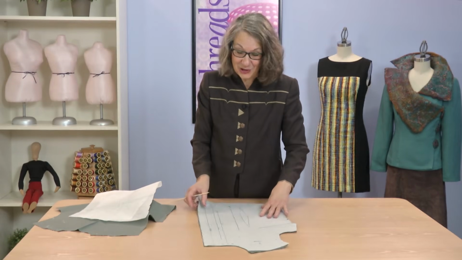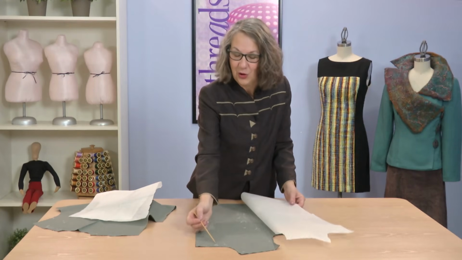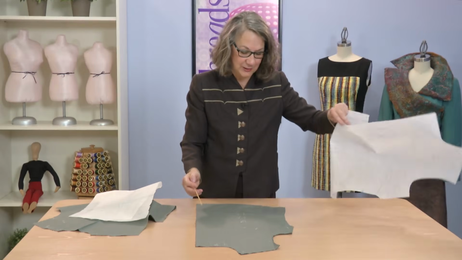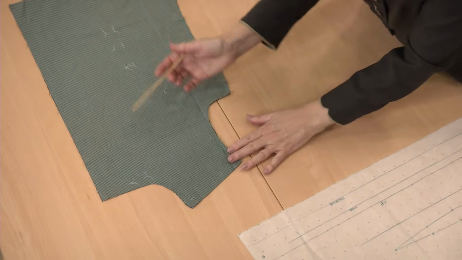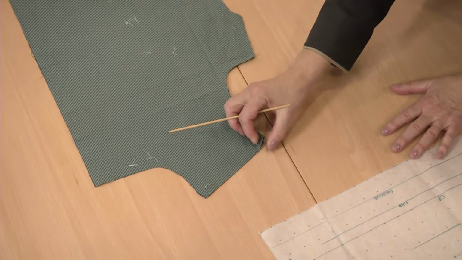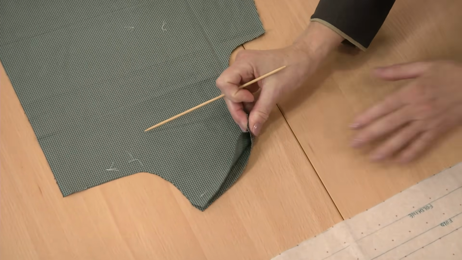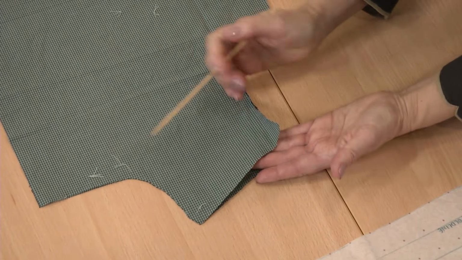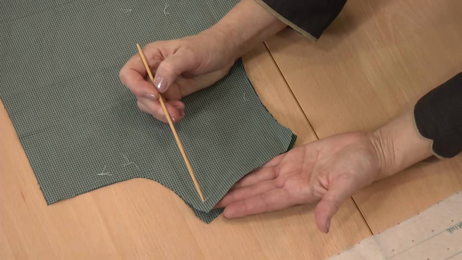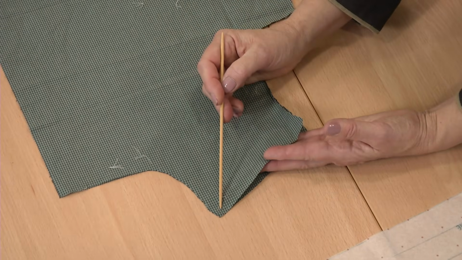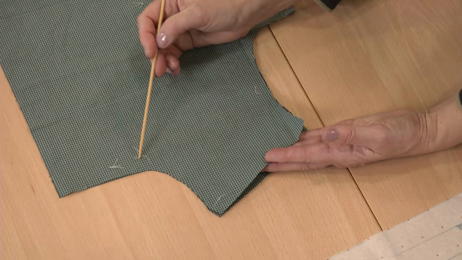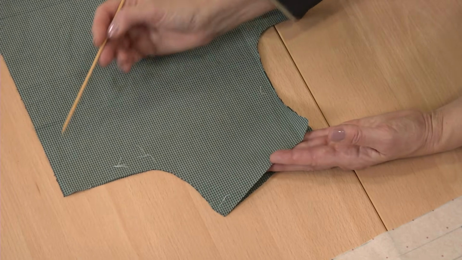Now this bodice front, I have actually not stay stitched. I have cut it out. I have transferred all of my markings with thread tacks, and in this case, each of the individual pieces, I will be stitching from the neckline to the armhole and from the neckline down and around to the center front.